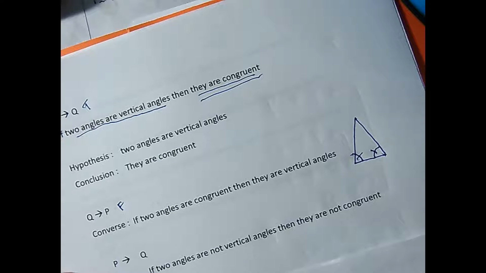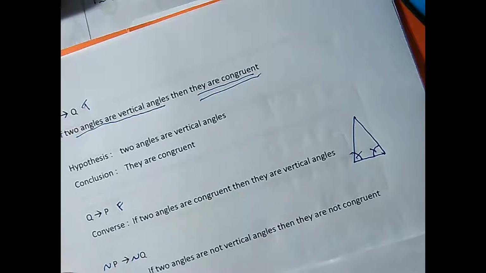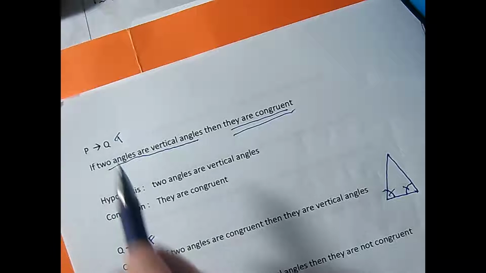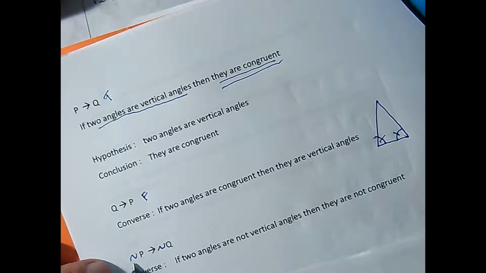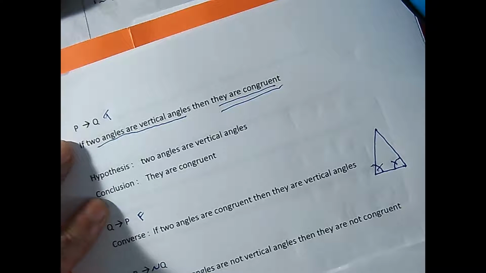To get the inverse of a conditional, you negate the hypothesis and you negate the conclusion. And it would look like this. If the original conditional were if P then Q, the inverse is if not P then not Q. And I've written the inverse of this original conditional.